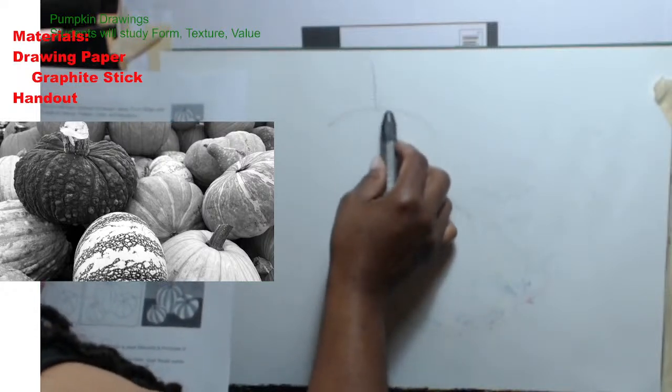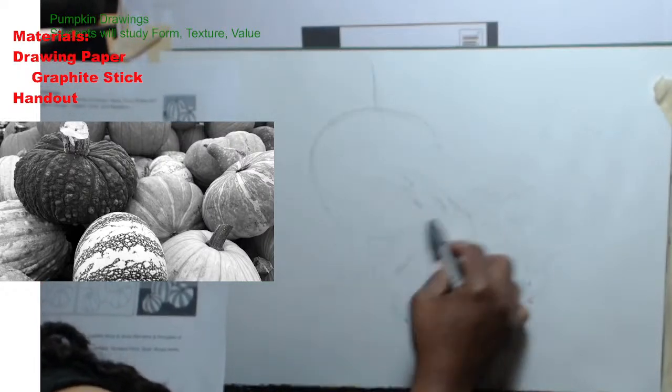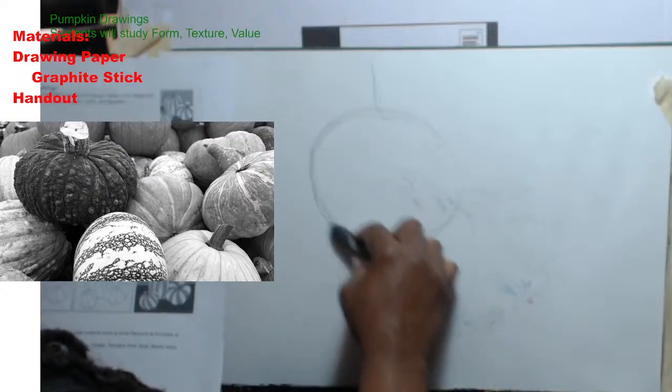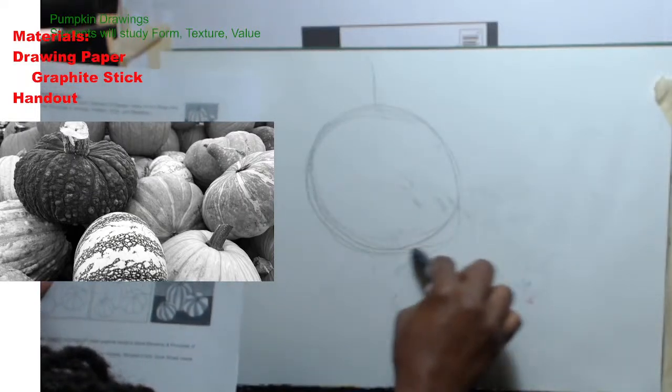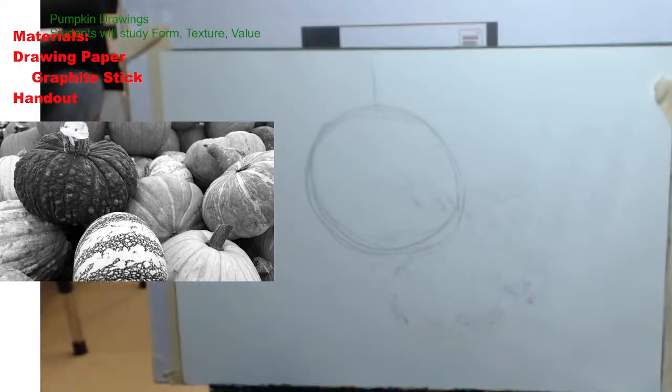So let's start drawing the larger pumpkin in the back. Skip down about half of an inch. You don't have a really big paper like I do, but keep in mind drawing very lightly at first. Why? We're going to need to erase. And this example is showing us large, medium, and small pumpkins.